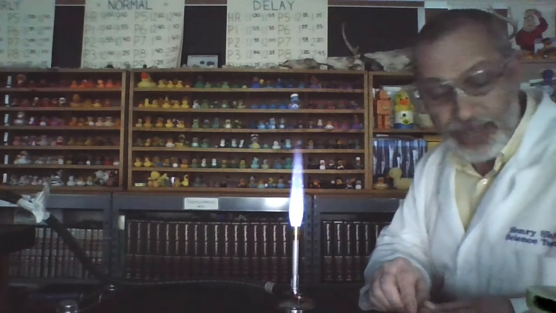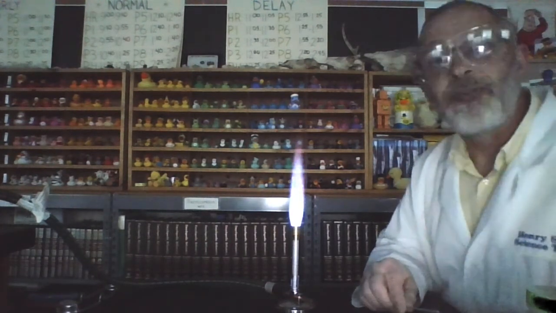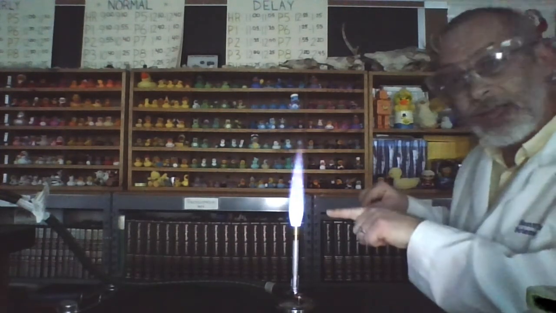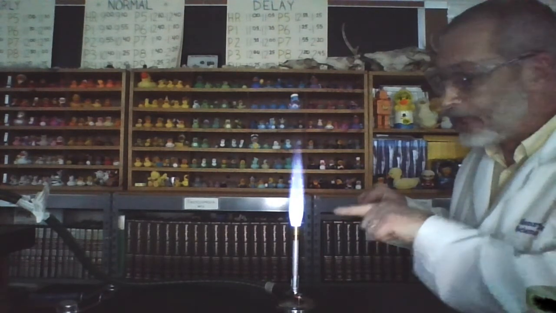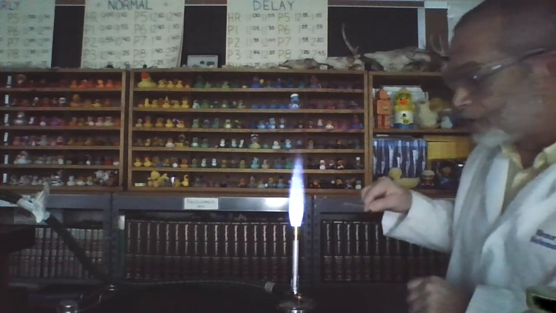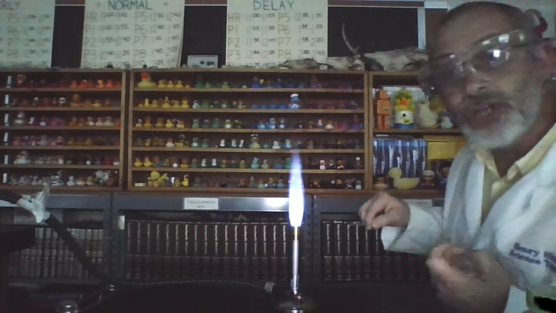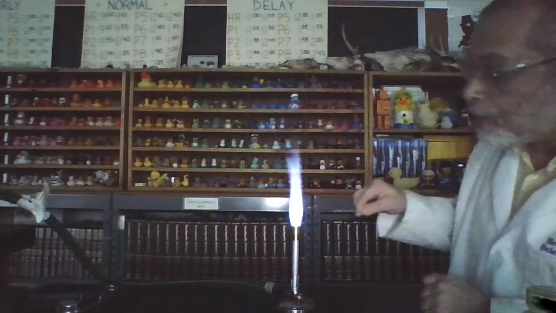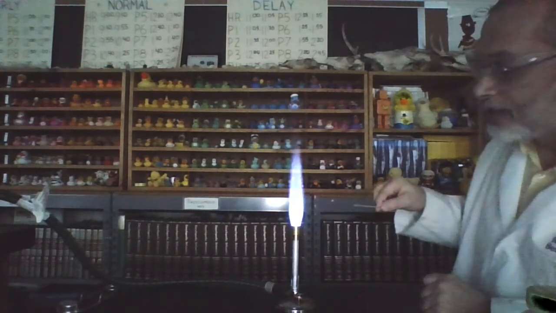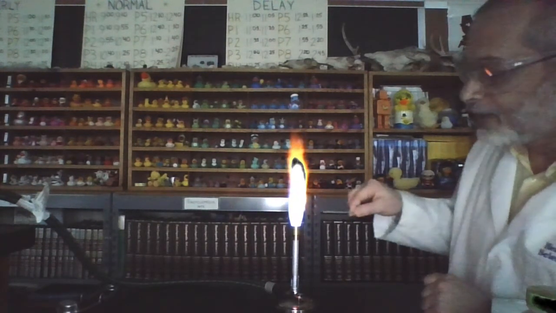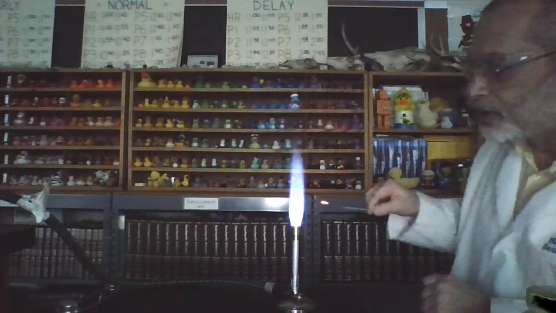So let's check out the flame color for barium chloride. And we're introducing the barium chloride right into the top of the light blue flame within the larger Bunsen burner flame. And it's the initial color that we are most interested in. So here is barium chloride. Did you see that? Kind of an olive orange color.